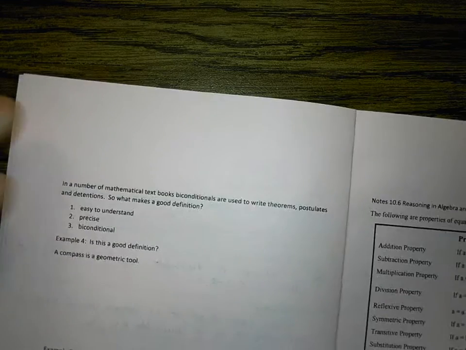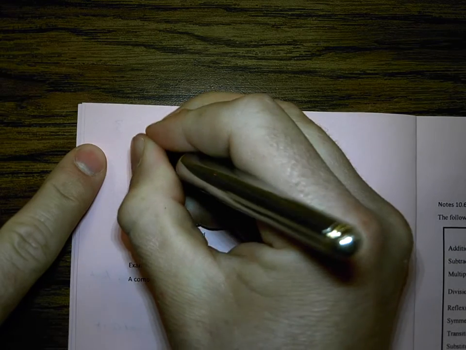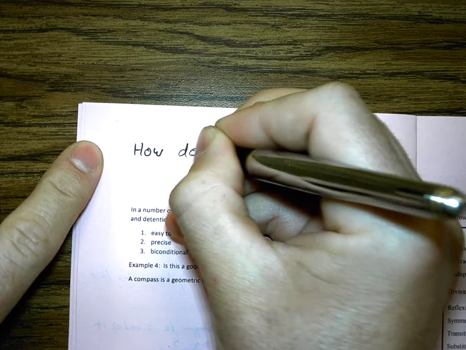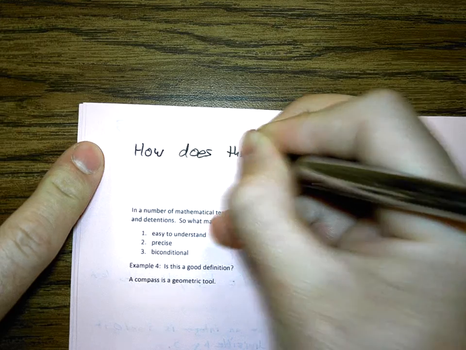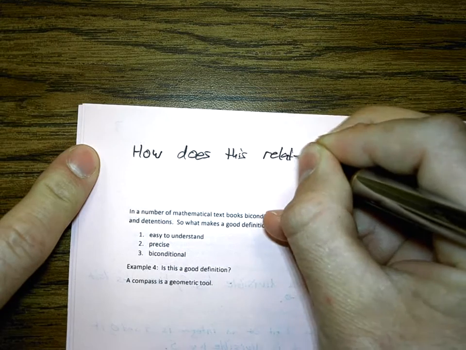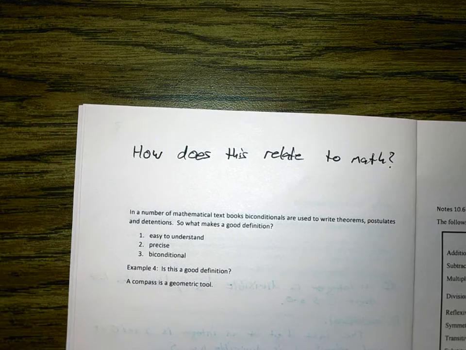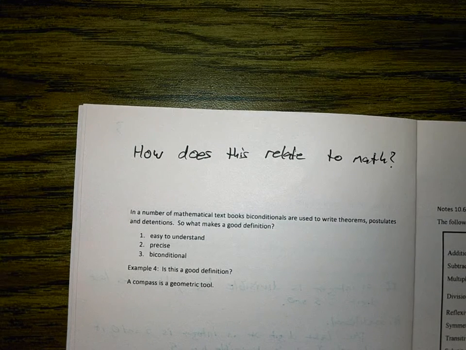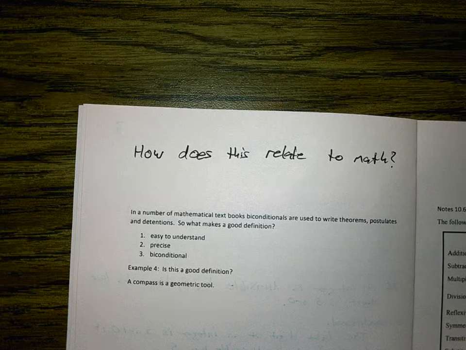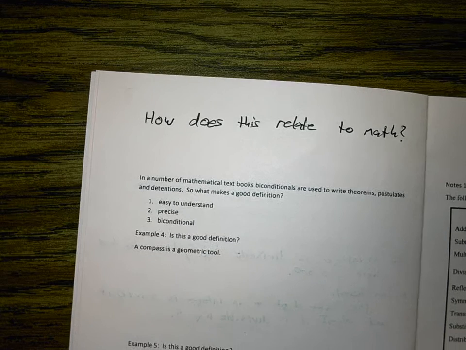How does this relate to math? Let's write that at the top. So, in a number of mathematical textbooks, biconditionals are used to write theorems, postulates, and definitions.